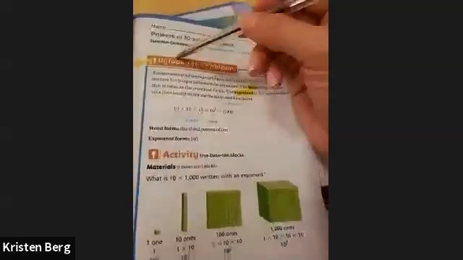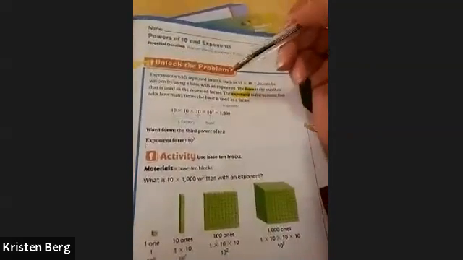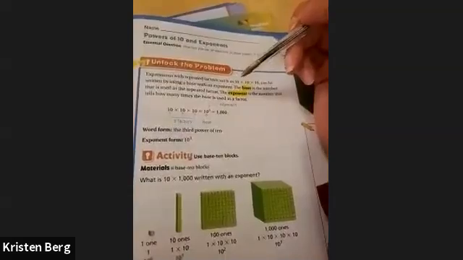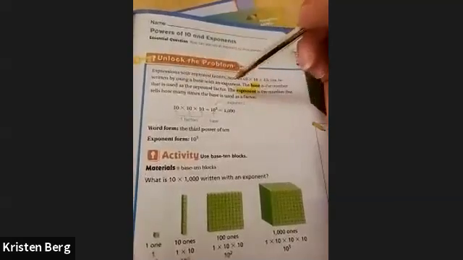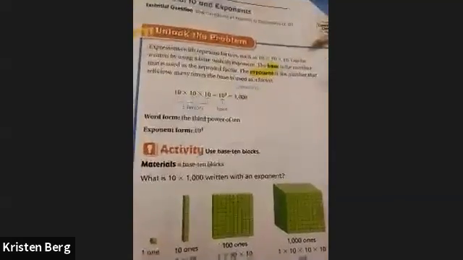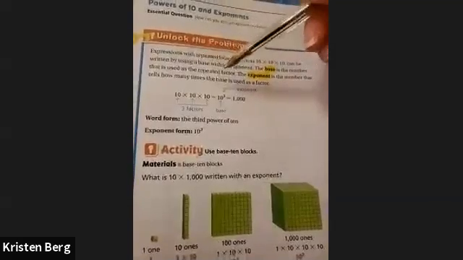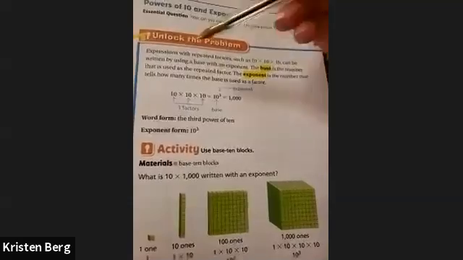So first of all, it says expressions with repeated factors such as 10 times 10 times 10 can be written by using a base with an exponent. The base is the number that is used as a repeated factor, and the exponent is the number of how many times that base is going to be used as a factor.